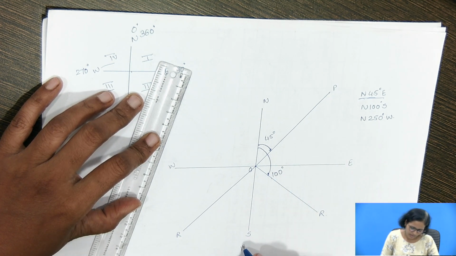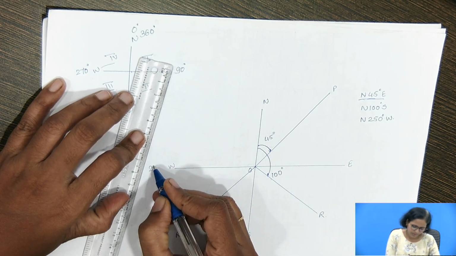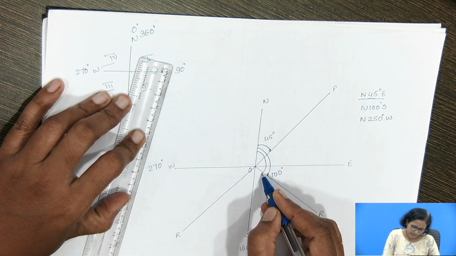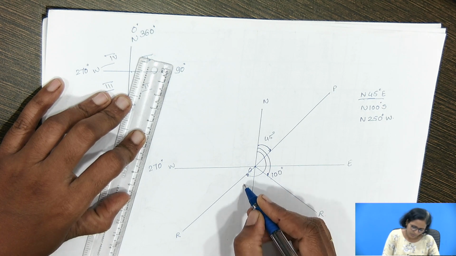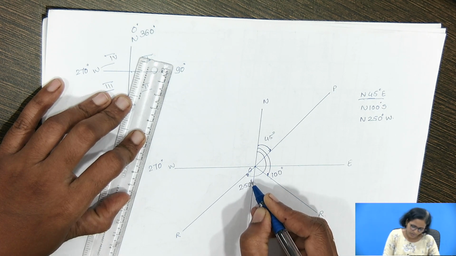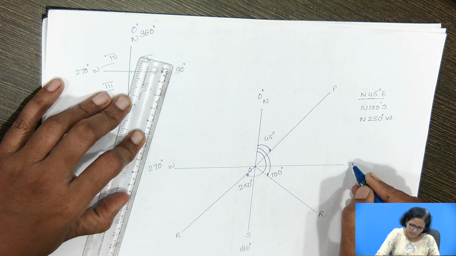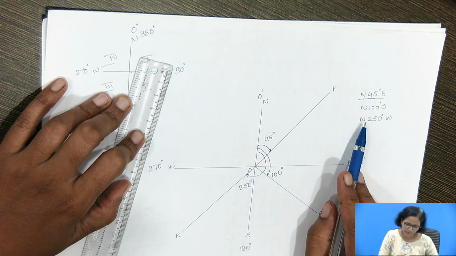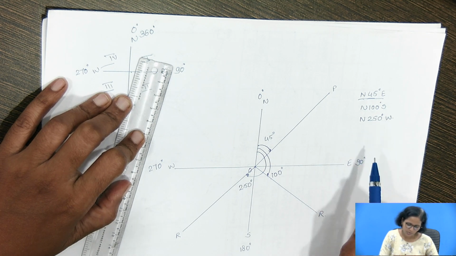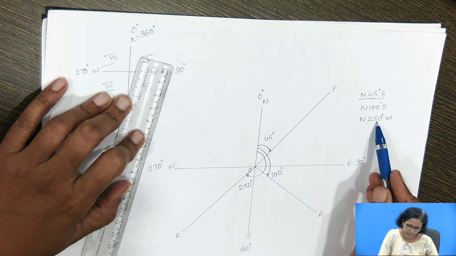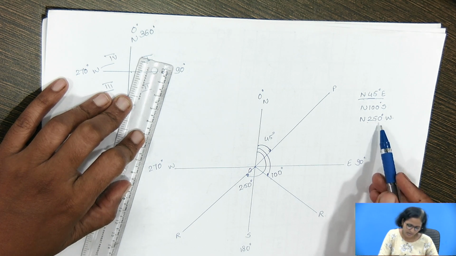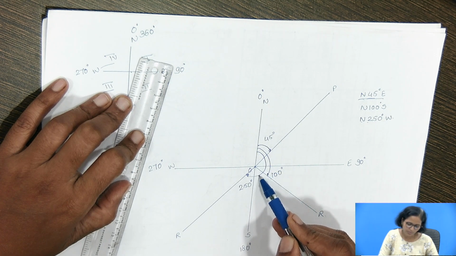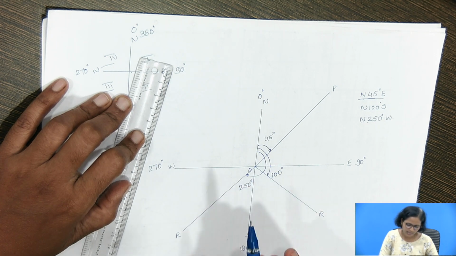So this is 180 degrees, 270 degrees. So this angle comes out to be 250 degrees. So let's say this is 0 degrees, 90 degrees. Yes, the bearing of the line, that is north 250 degrees west. As the angle is more than 180 degrees, it comes in the third quadrant, and the angles are measured with respect to north. So from the north itself we are going to measure the angle towards the east direction.